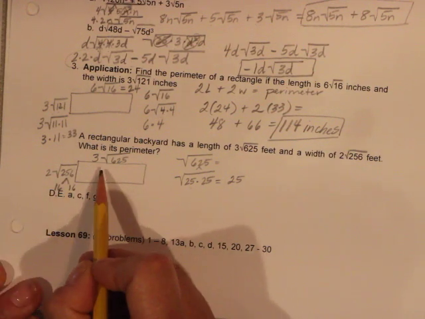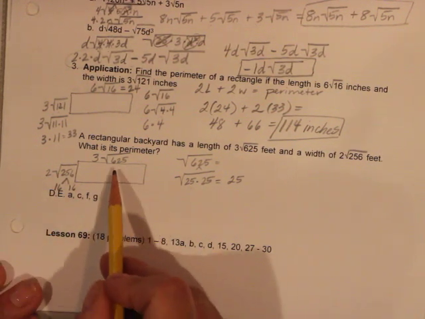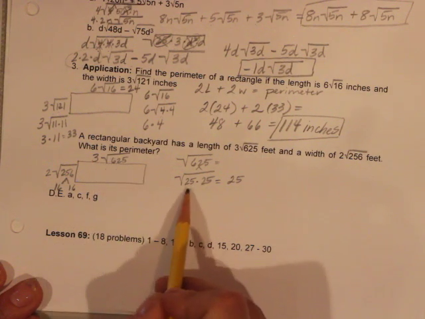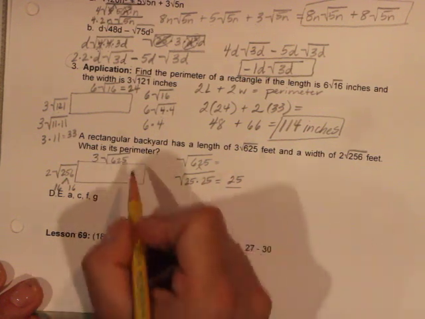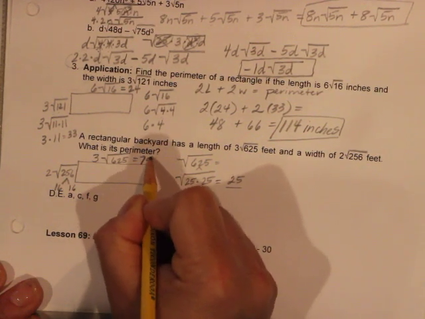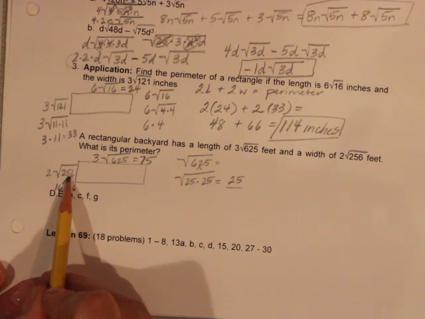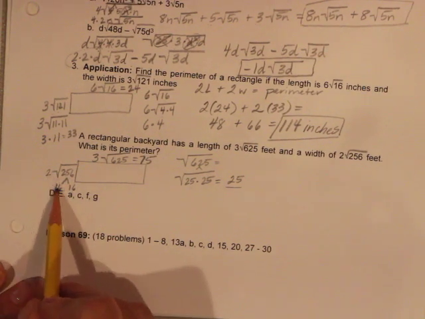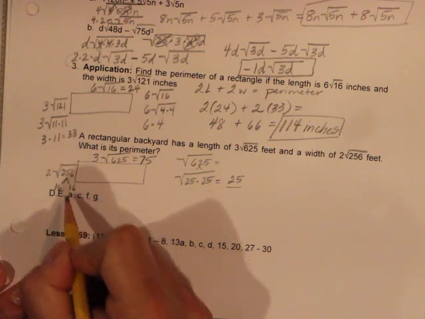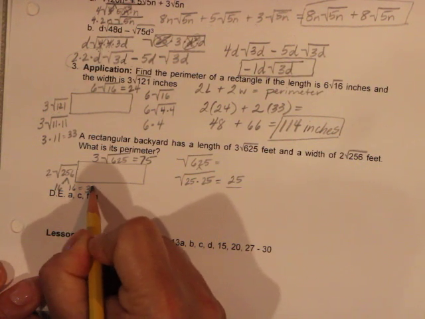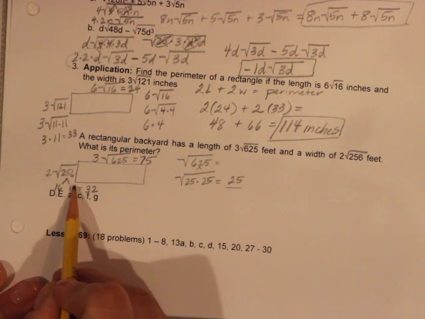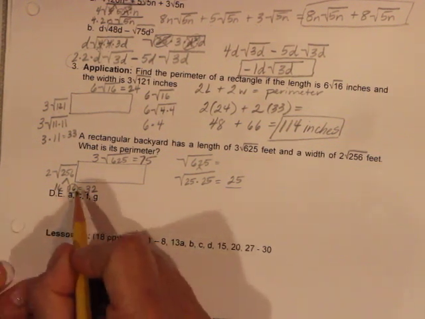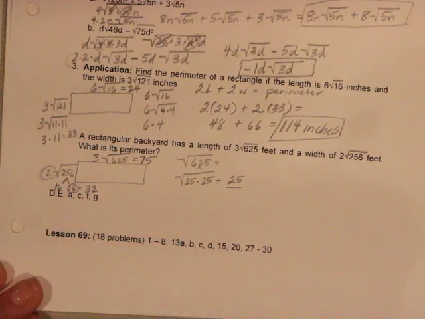Okay? So to find the length, now, I'm still not quite done. 3 times the square root of 625. Remember the square root of 625 is 25. So 3 times 25 is 75. And 2 times the square root of 256, which is 16, right? 2 times 16 is going to equal 32. Because I did 16, pulled out one of those, and you multiply it by 2, because I've got the 2 out here still, and I end up with 32.